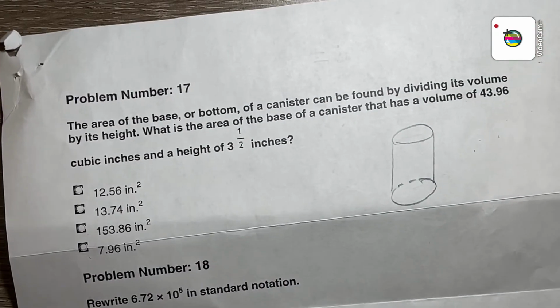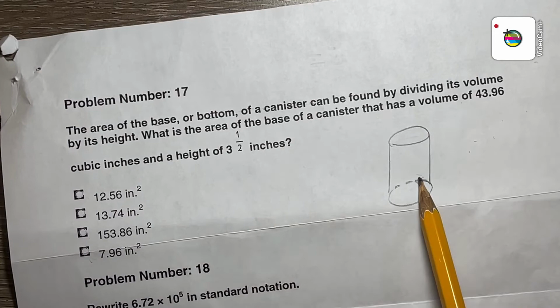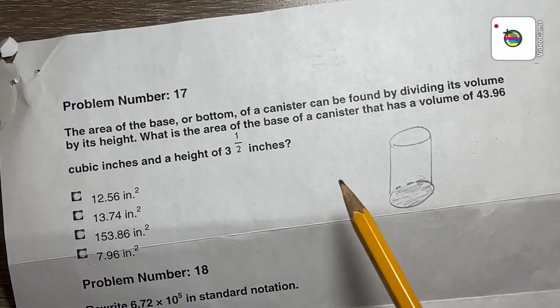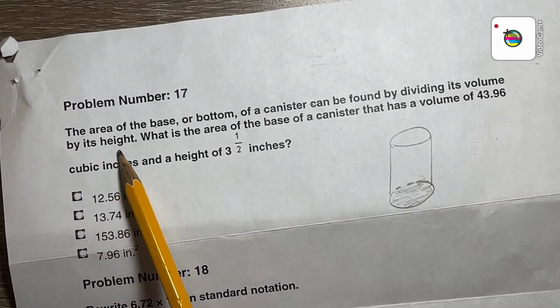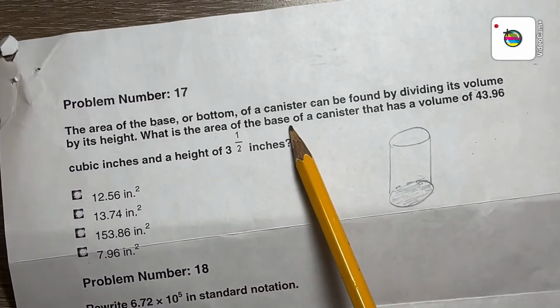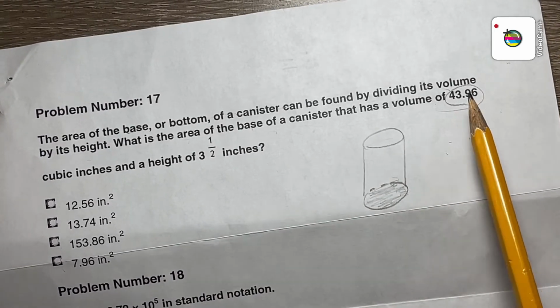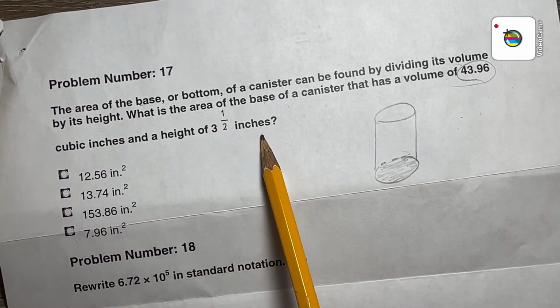Okay, problem number 17. The area of the base or bottom of a canister, so this would be the base, can be found by dividing the volume by the height. What is the area of the base of a canister that has a volume of 43.96 cubic inches and a height of 3.5 inches?